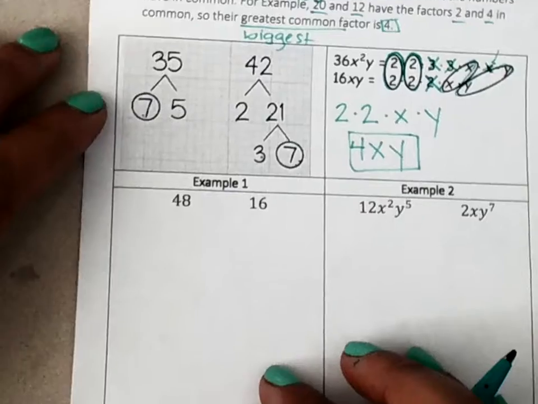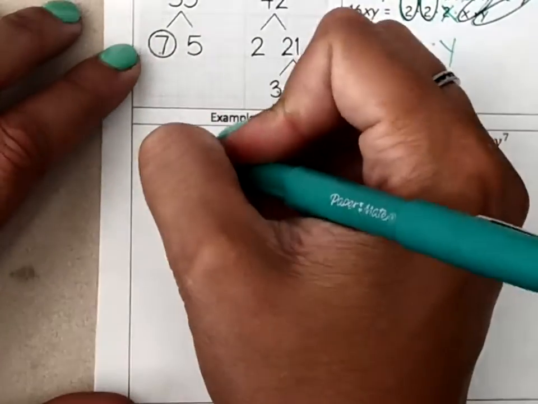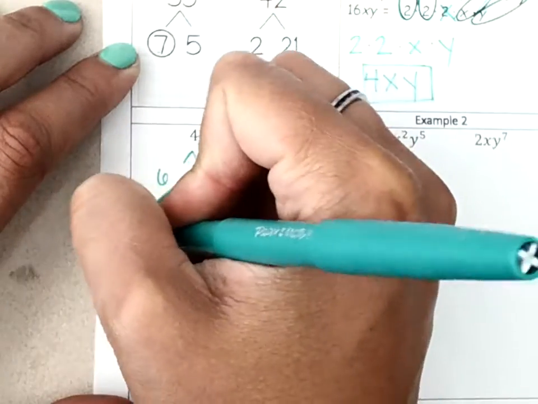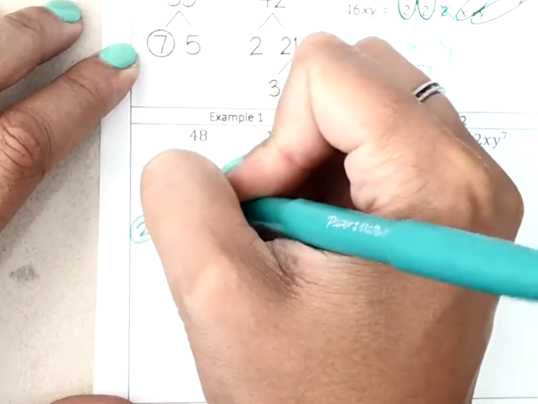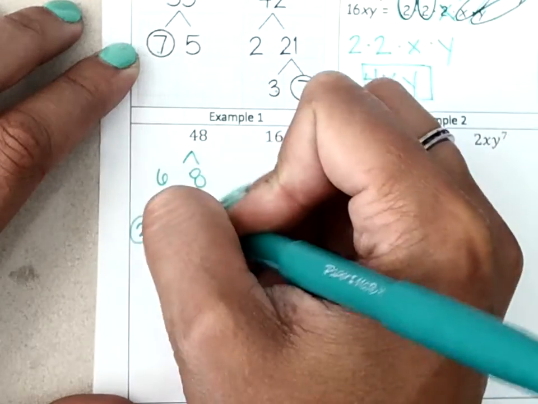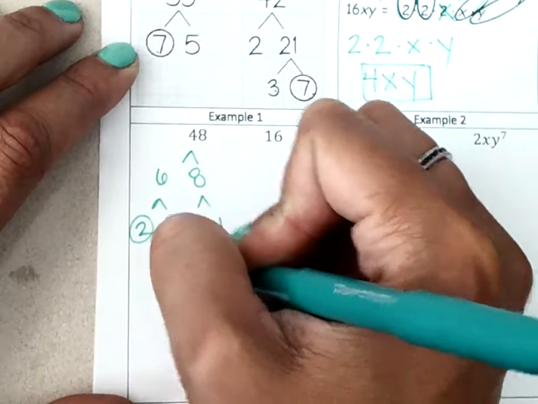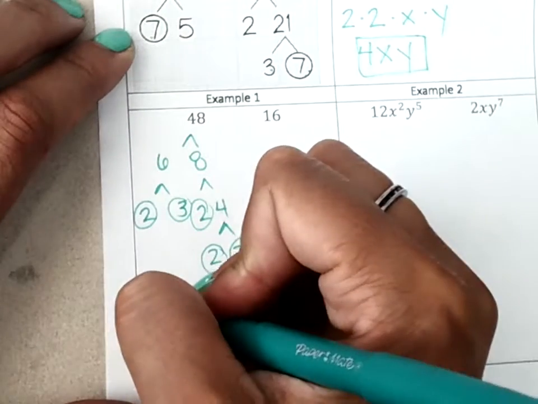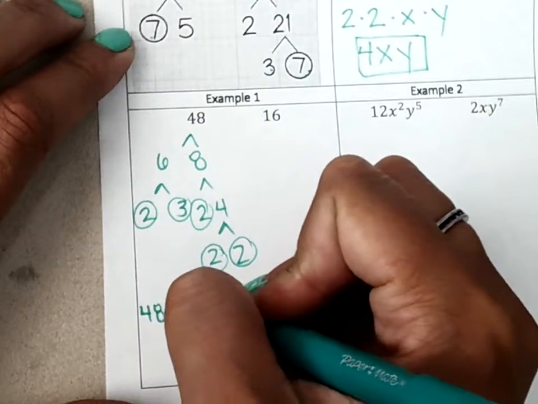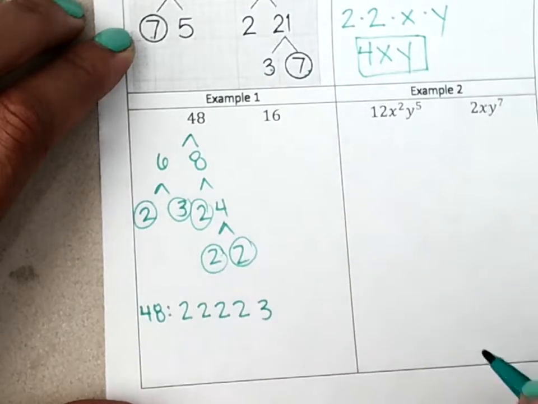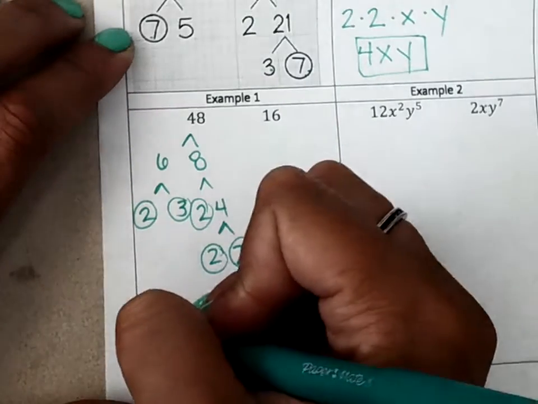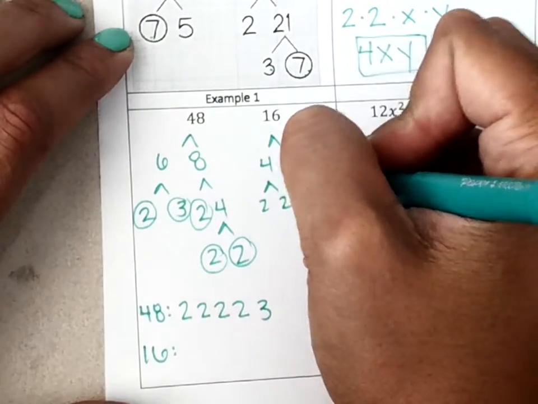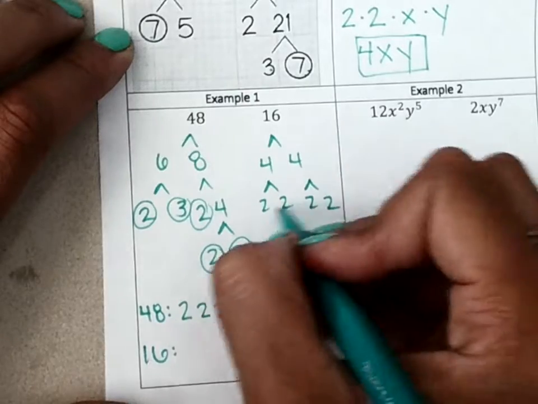We're going to try this again with example 1. I know that 48 can be broken down into 6 and 8. 6 can be broken down into 2 and 3. 8 can be broken down into 2 and 4. And 4 can be broken down into 2 and 2. So for 48, the factors are 2, 2, 2, 2, and 3. Now for 16, we can break it down into 4 and 4, 2 and 2, 2 and 2. So 4 2's ultimately.